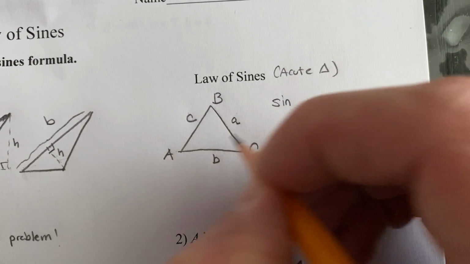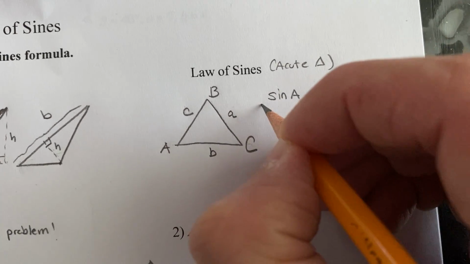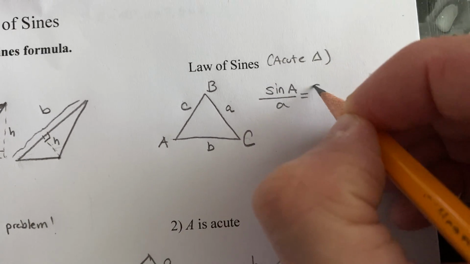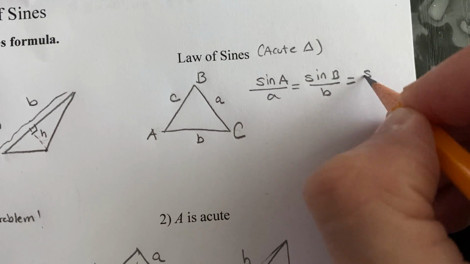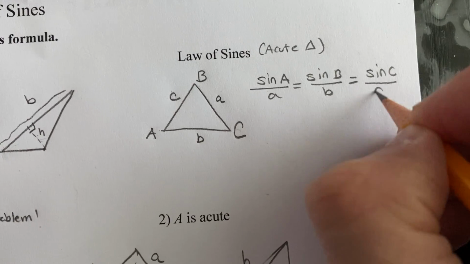You could say the sine of angle A over the side opposite is equal to the sine of angle B over the side opposite is equal to sine of angle C over the side opposite.